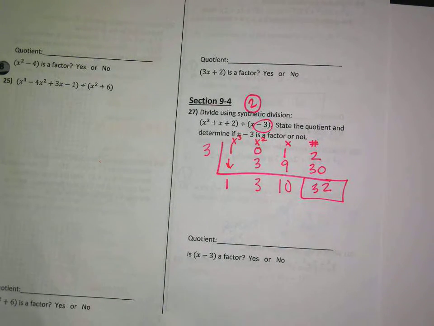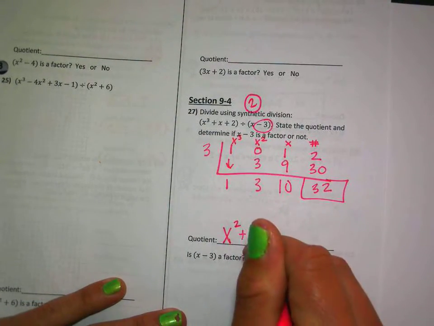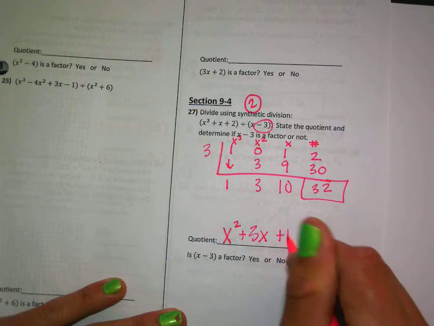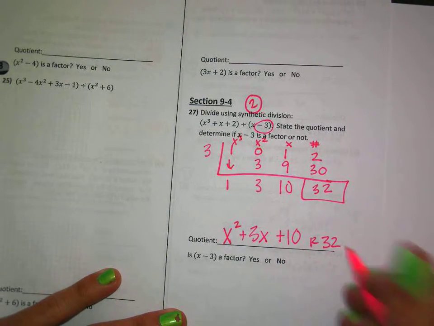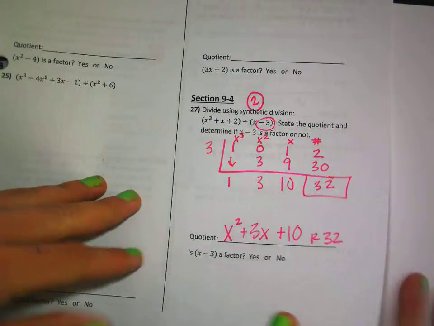is going to start with x squared. So 1x squared, and then plus 3x plus 10, remainder 32. If it's x squared when you're doing long division, does it change something? Nope, you just do long division the same way. Okay, we are almost done.